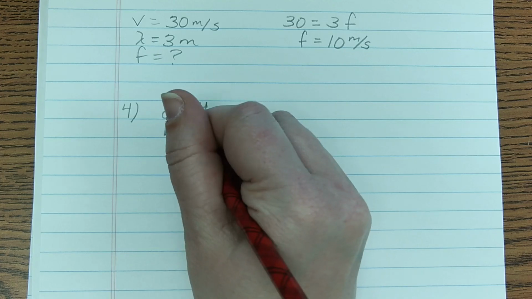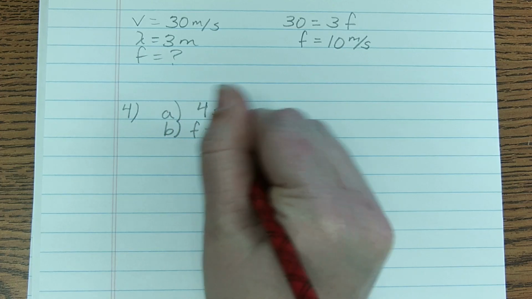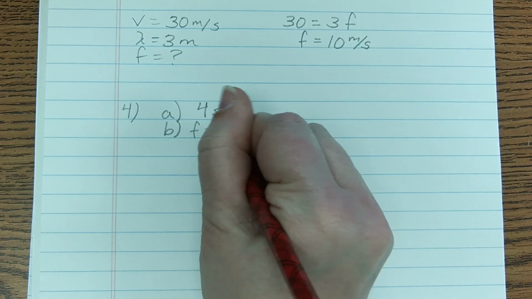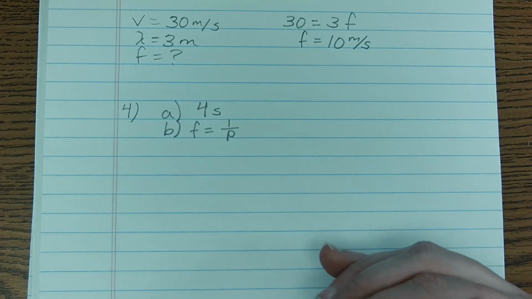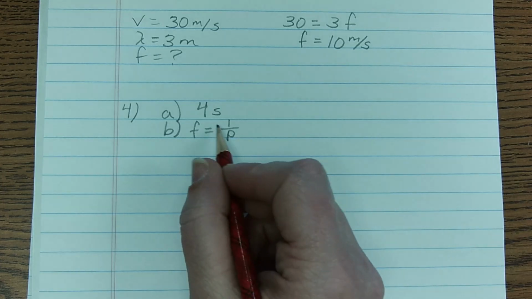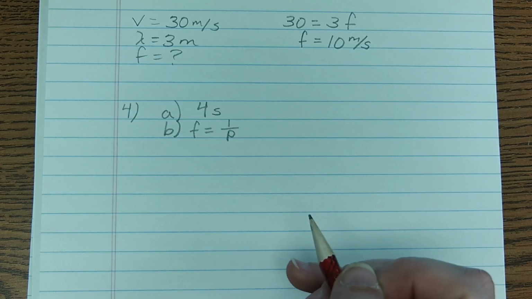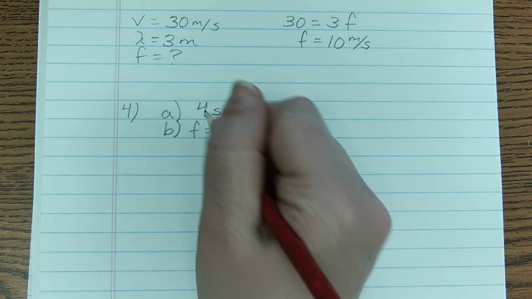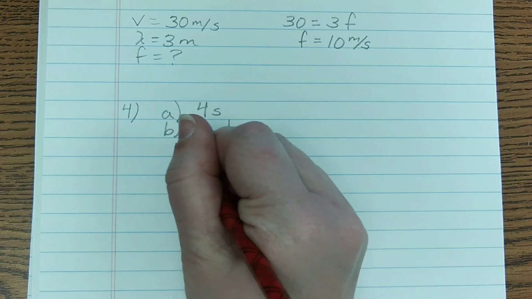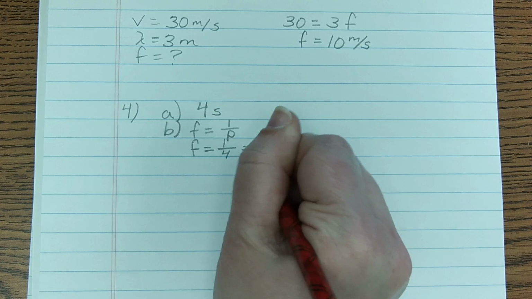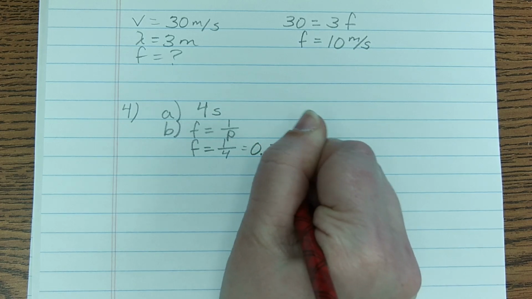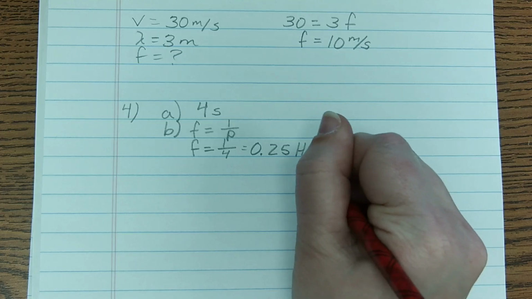So frequency is the reciprocal of the period. Reciprocal just means 1 over something. So the frequency is 1 over the period. In this case, the period was 4. So the frequency is 1 over 4, or 0.25 hertz.